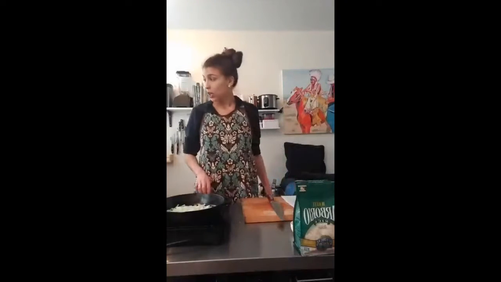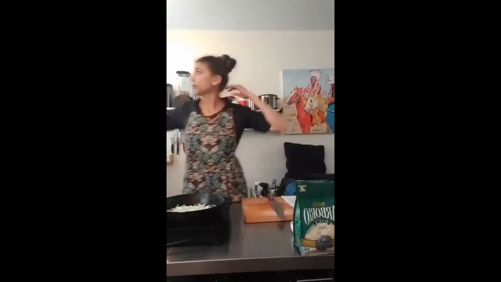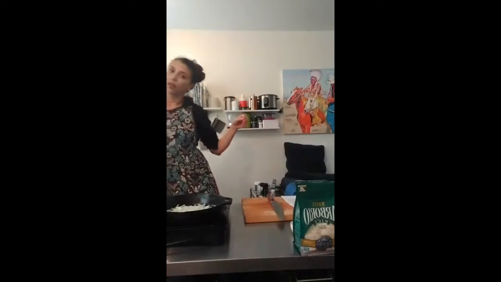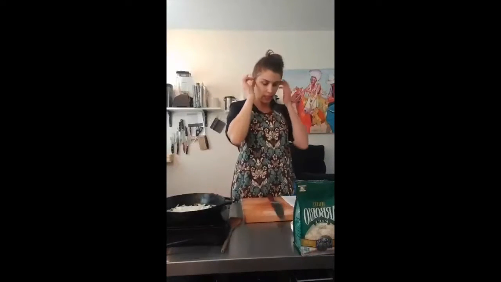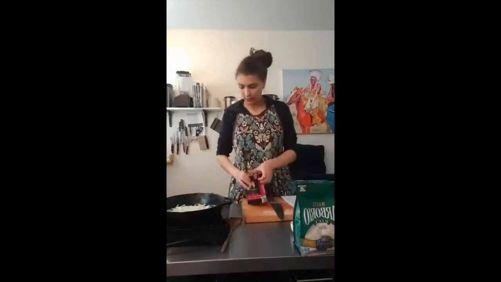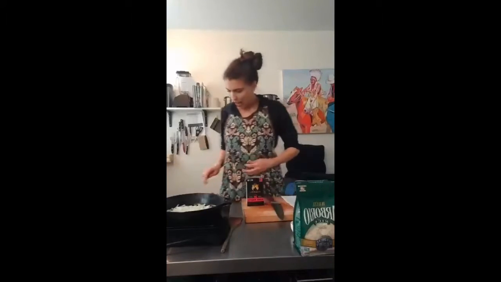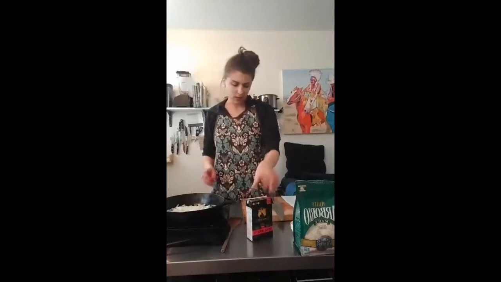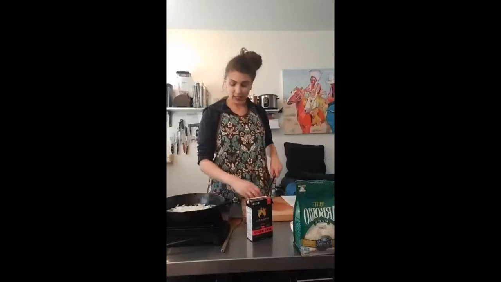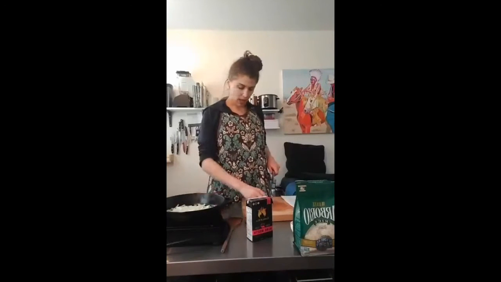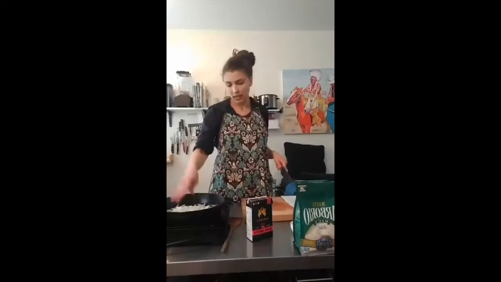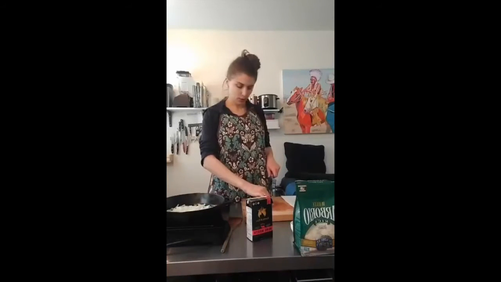All right, so I got that going on. And next, I guess I'm going to open these puppies up. I'm also going to add some of these tomatoes. This is definitely an experiment. These tomatoes, you'll see how it turns out.